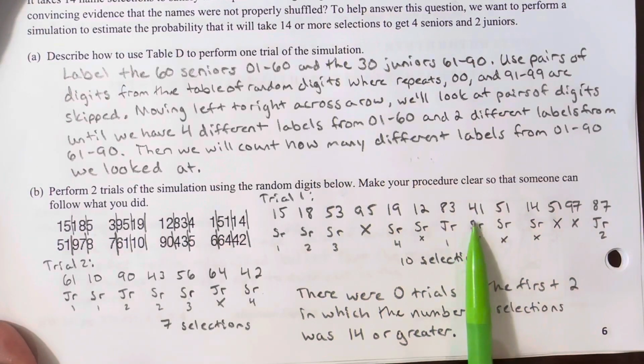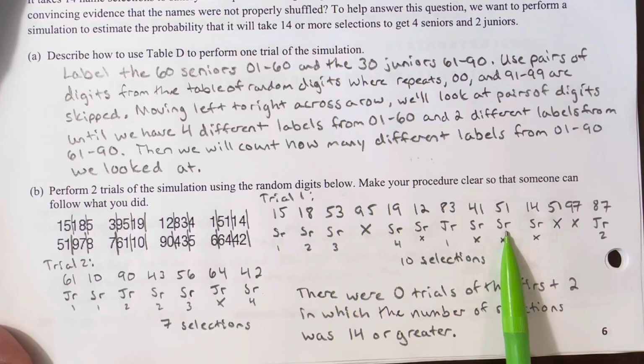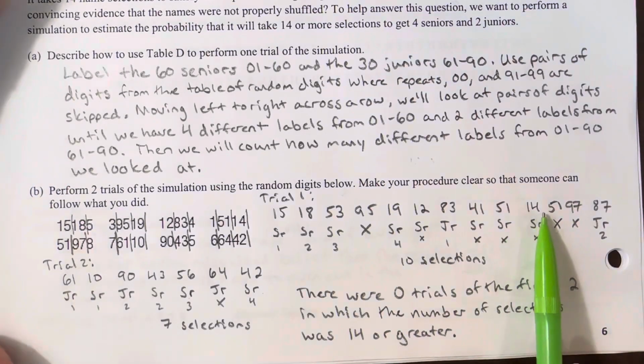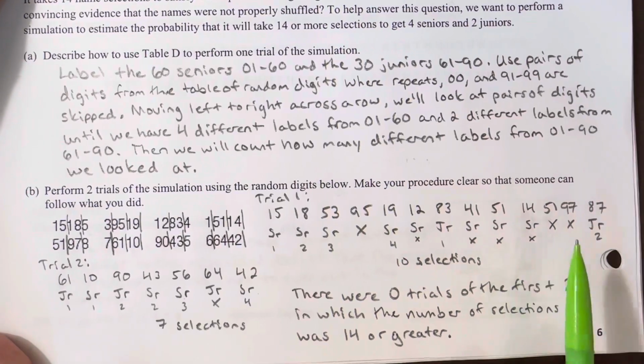41 was a senior, but I already have all of my seniors, so I would just set that aside. 51 is also a senior, but I have all of my seniors. I would set that aside. 14 is a senior, but I have all of my seniors. I would set that aside.